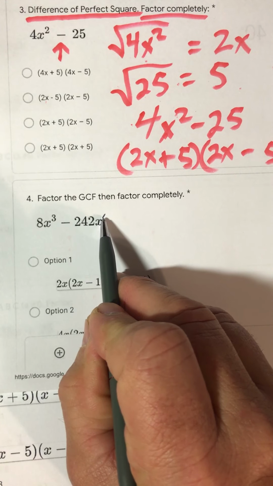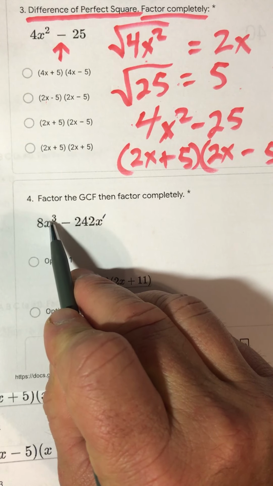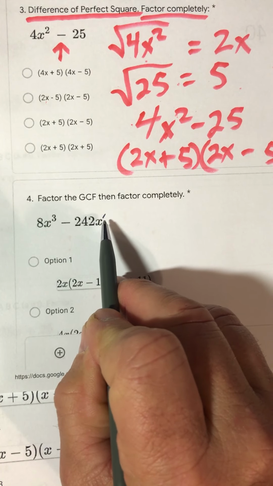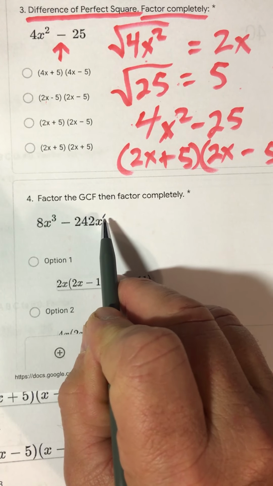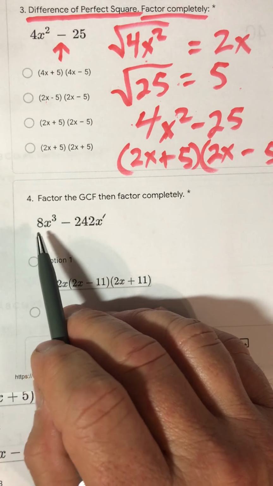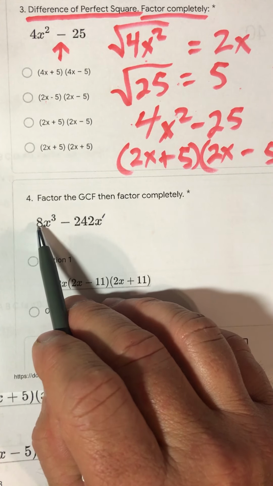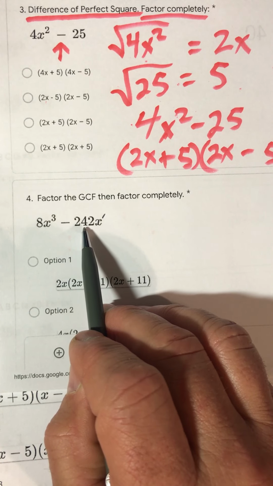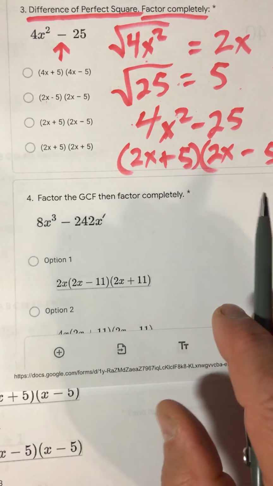Because there's at least one x in x to the third, right? So that's why we use the variable with the smallest exponent. So we want to remember that. Now, you want to ask yourself, will 8 go into 242, right? In other words, you just start dividing.